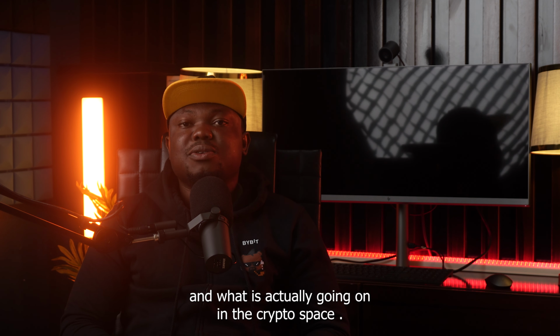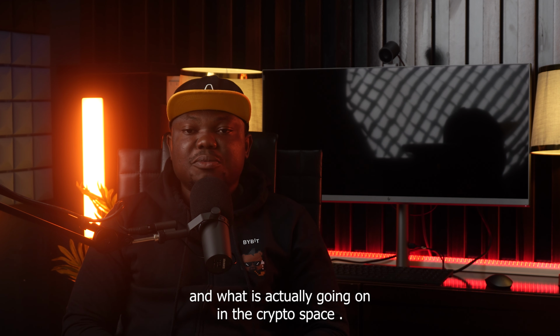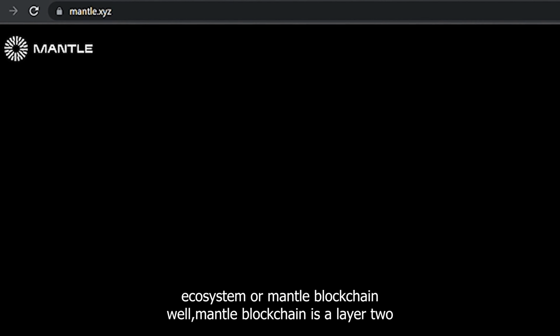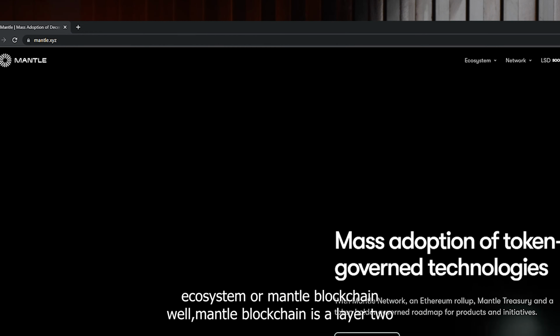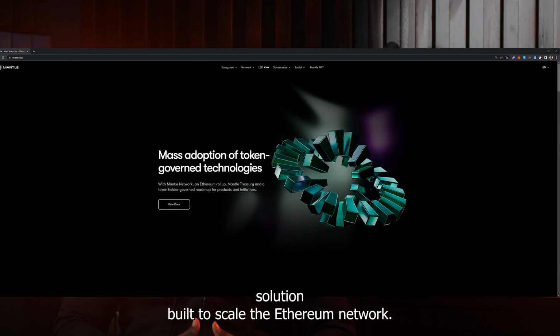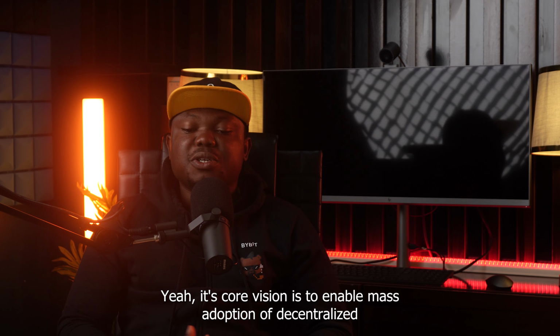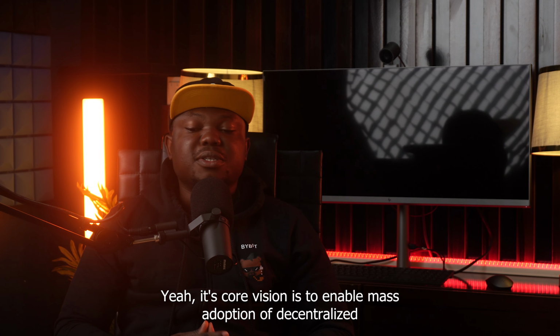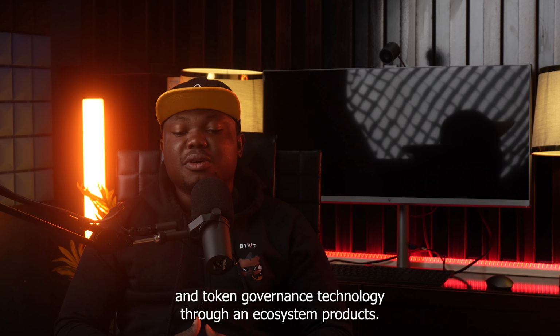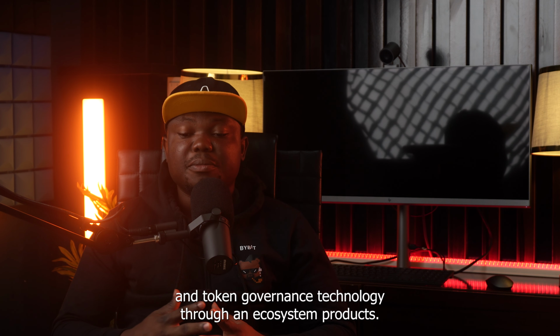Let's talk about what is actually going on in the crypto space. Today, we'll be talking about the Mantle ecosystem. What is the Mantle network, or Mantle ecosystem, or Mantle blockchain? Well, Mantle blockchain is a layer 2 solution built to scale the Ethereum network. Its core vision is to enable mass adoption of decentralized and token-governed technology through an ecosystem of products.